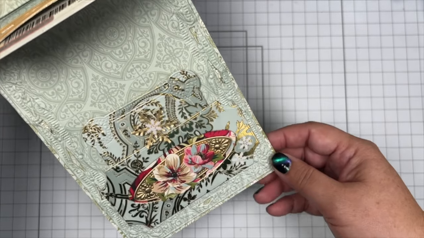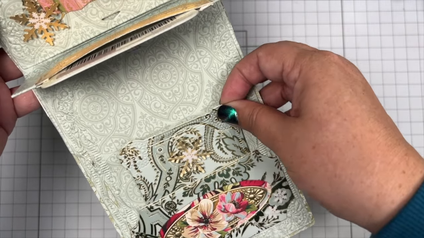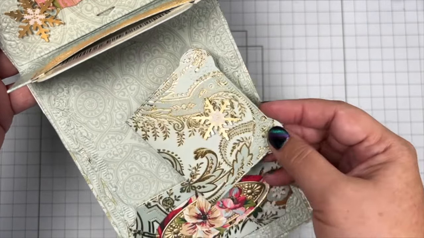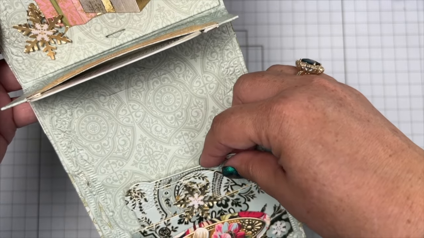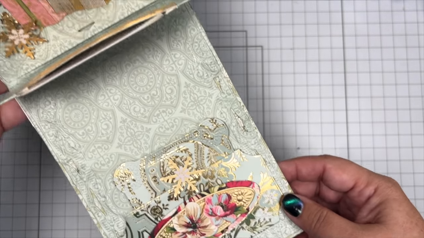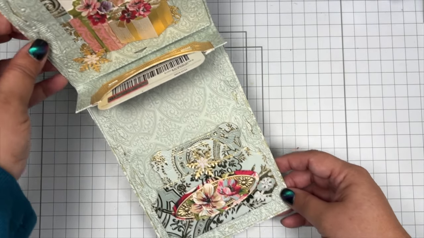And then here's the bottom part of it. So there's a pocket down here. And so we made this little card, which is really cute. And then you can write your sentiment. And then it tucks right in like that, which I thought was so cute. So here's the look at it.